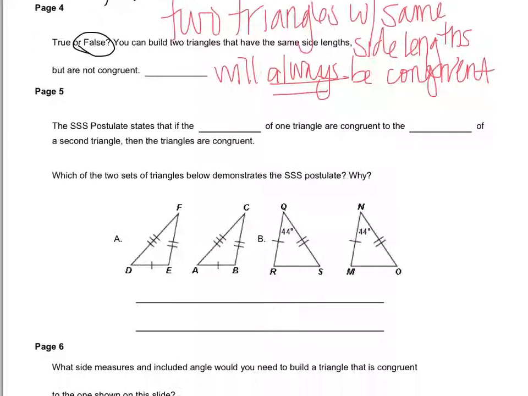So there's a couple of postulates in math. Postulates are kind of like definitions, and they tell us things about shapes, and if these things are true, then that means other things are true. So the first postulate we're going to talk about is the SSS postulate. The S's in SSS stand for sides. So when it says SSS, it's the side, side, side postulate.